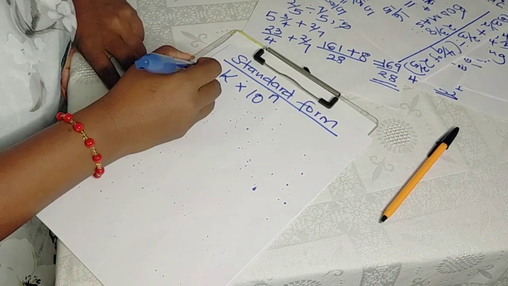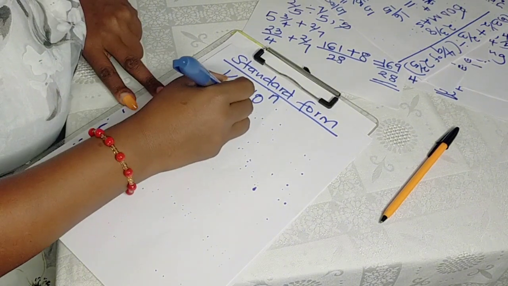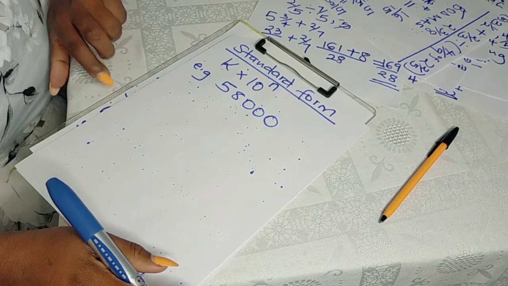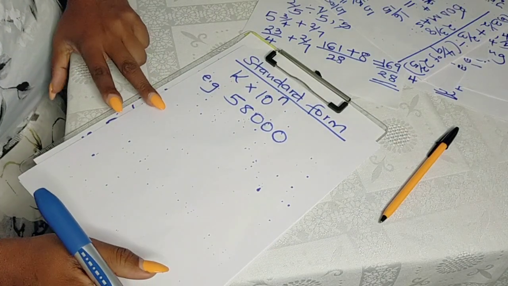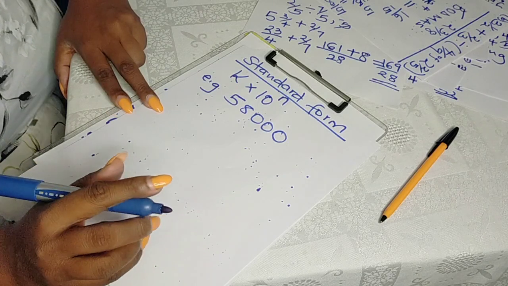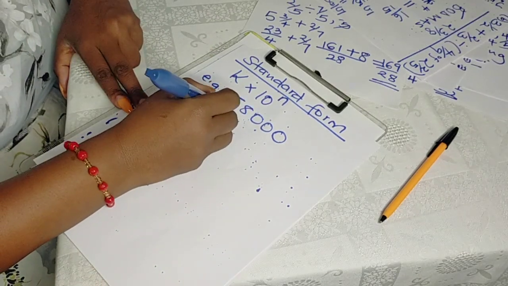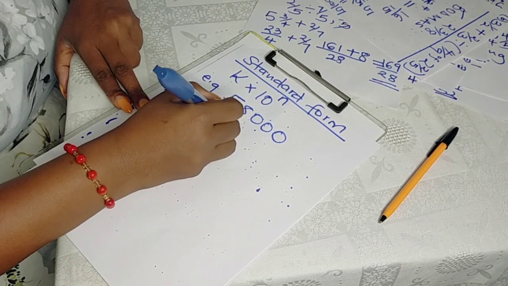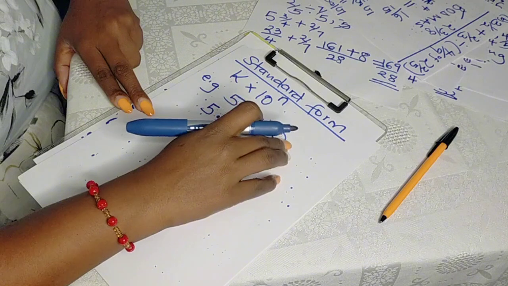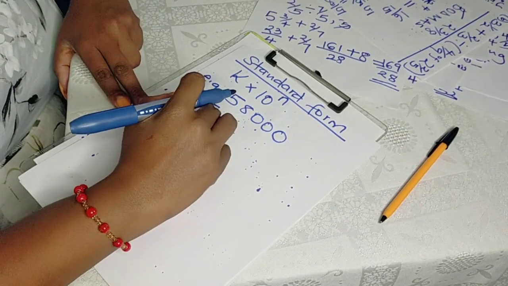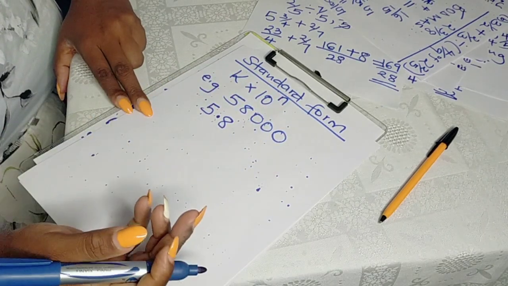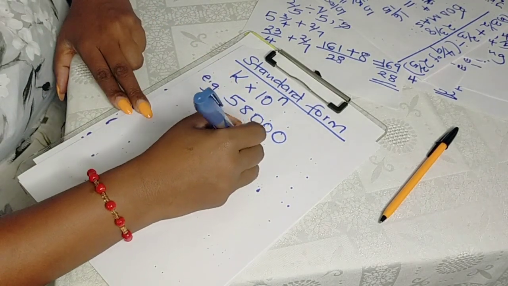Now, for example, if you have a number like 58000 and you are required to write this number in standard form, then you rewrite it by placing a decimal point after the first digit. For example, this now will be 5.8. No need to write these zeros in this case because they are not significant.